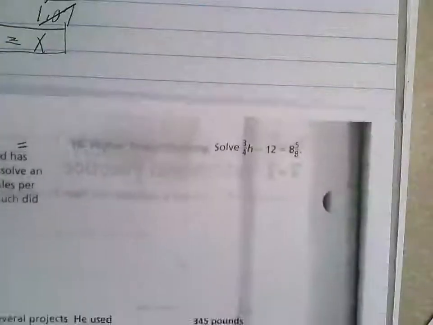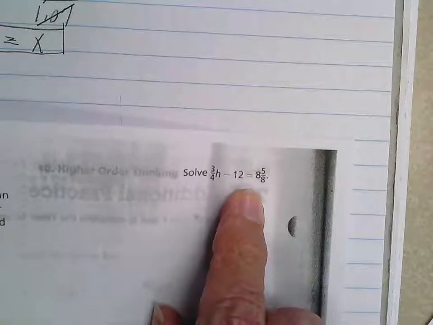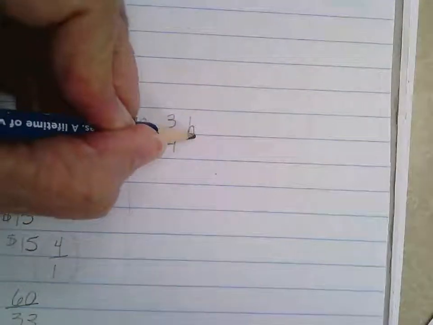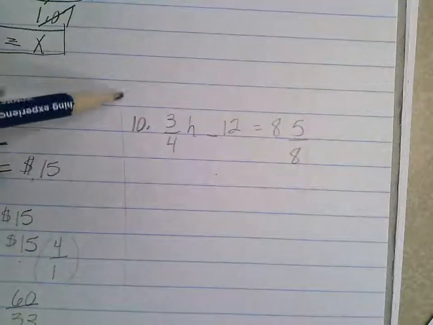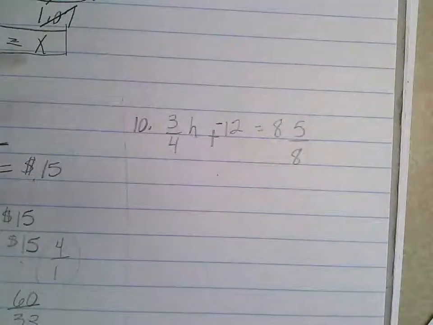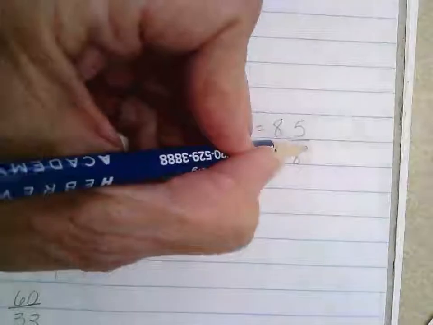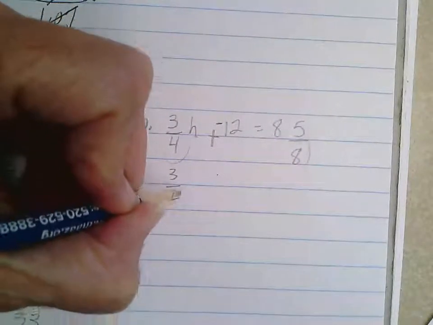Number 10. 3/4 h minus 12 equals 8 5/8. So this is, excuse me, plus a negative. And again, I'm just going to choose to not have the fractions there.